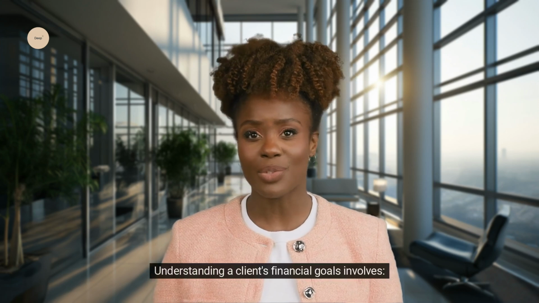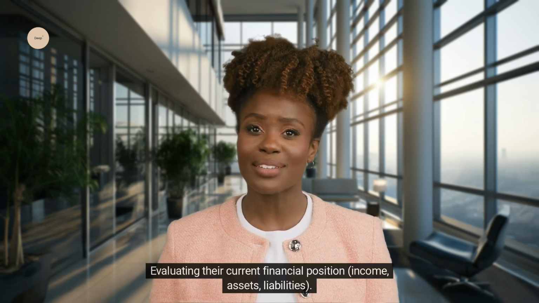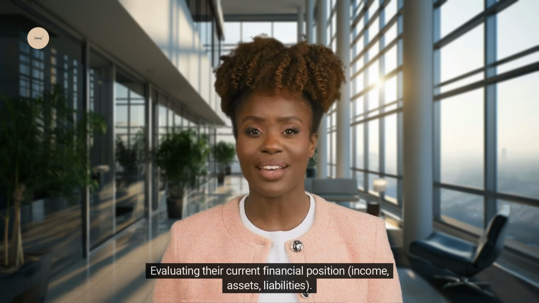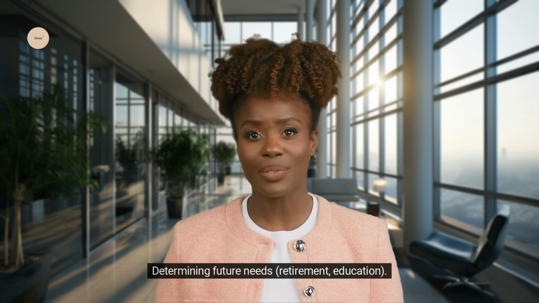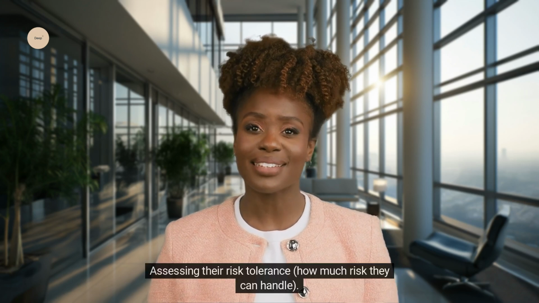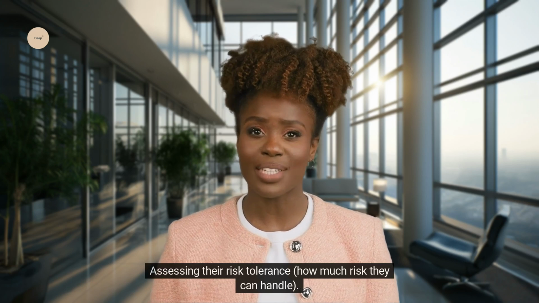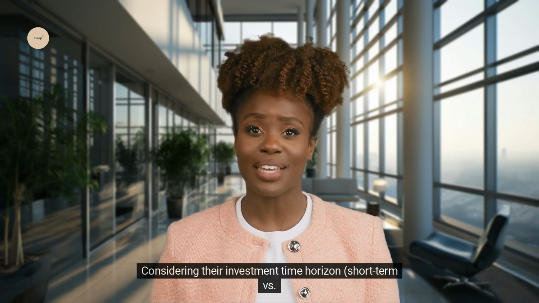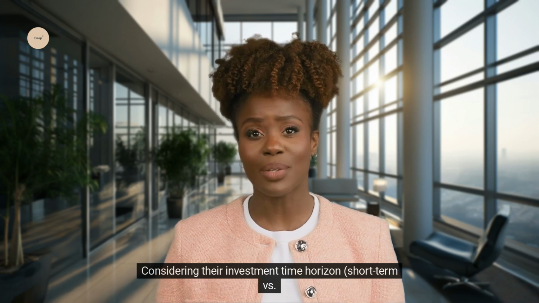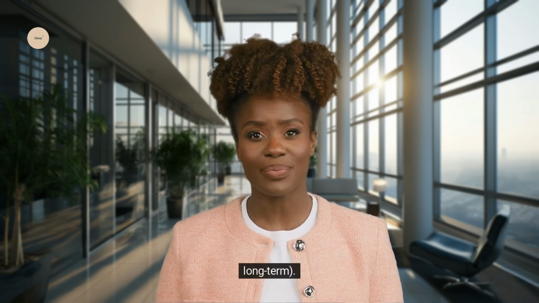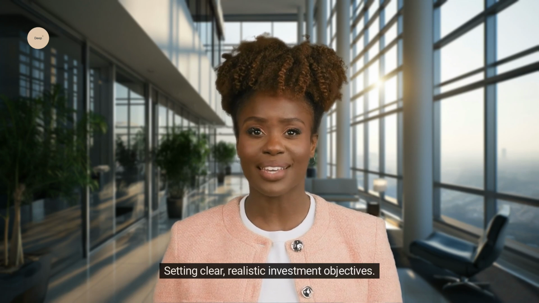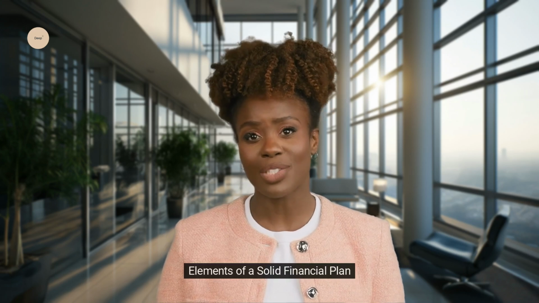Understanding a client's financial goals involves evaluating their current financial position, income, assets, liabilities, determining future needs, retirement, education, assessing their risk tolerance, how much risk they can handle, considering their investment time horizon, short-term versus long-term, setting clear, realistic investment objectives. 3. Elements of a solid financial plan.